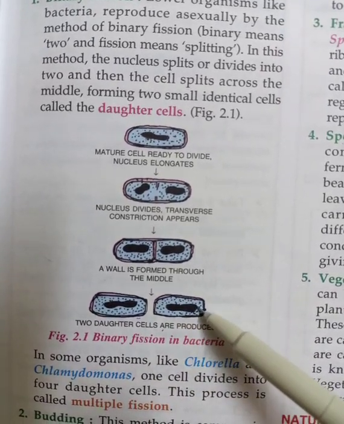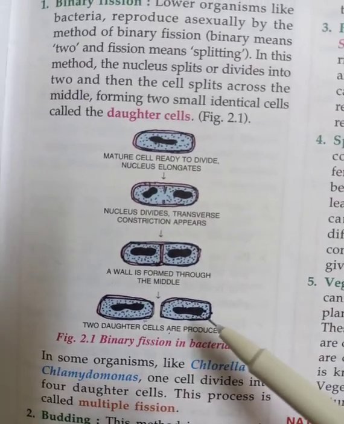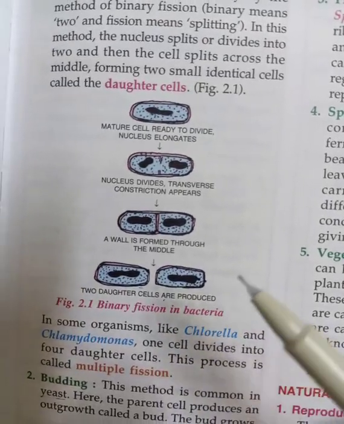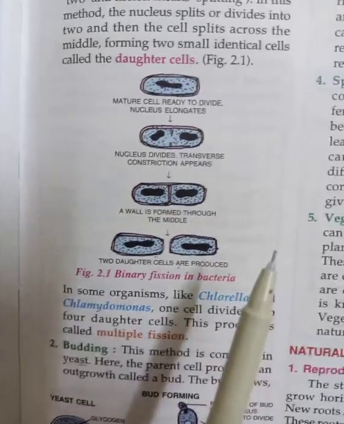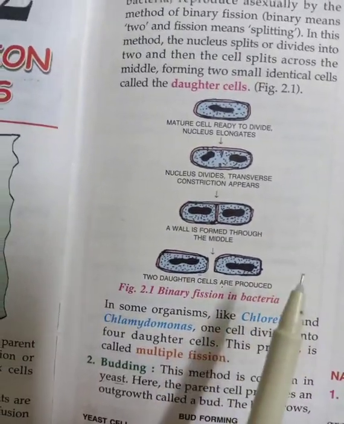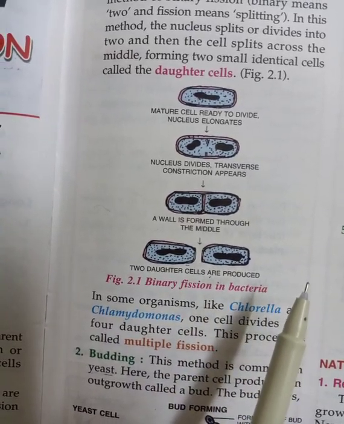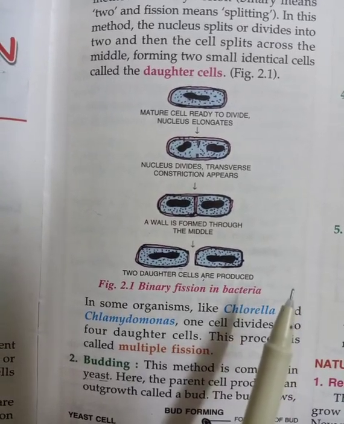Because there is a formation of 2 cells, it is called binary. Binary means 2. Binary fission. Fission means breaking down into 2 parts. So how will you explain binary fission? The process in which a single cell is able to split into 2 equal halves is called binary fission.